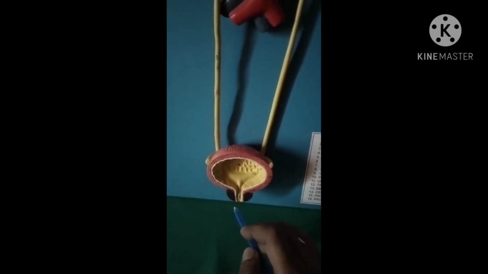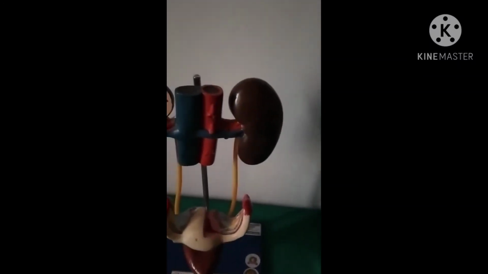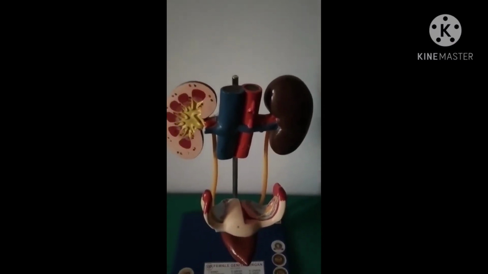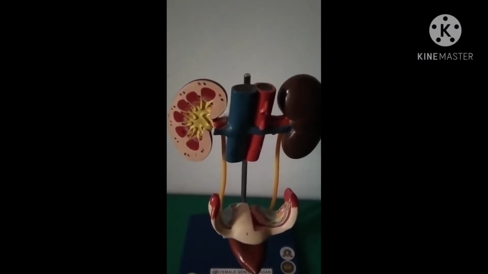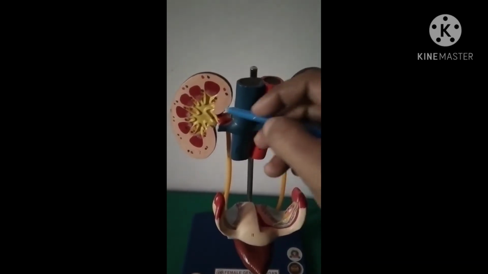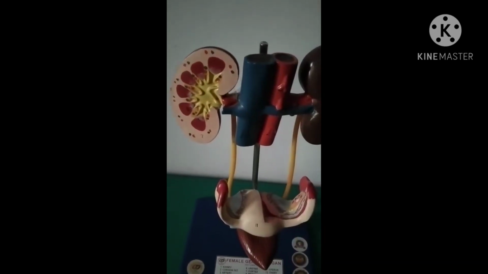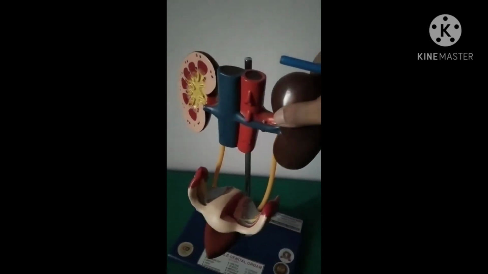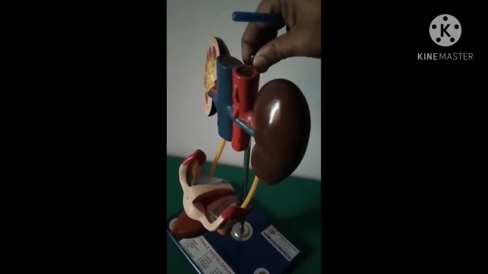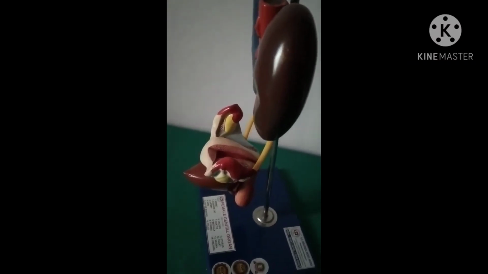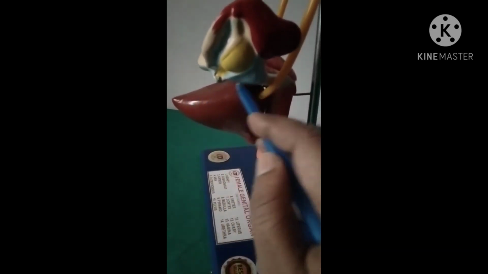Here we show the female genital organs with the excretory system. We already know that this is the kidney and ureter, in a three-dimensional picture, which connect with the urinary bladder. The urinary bladder looks like a quadrangular shape.